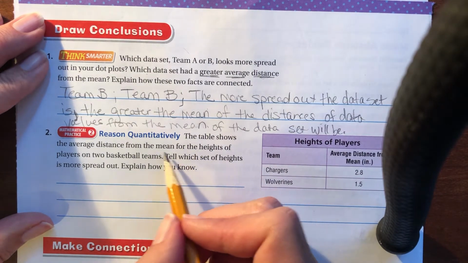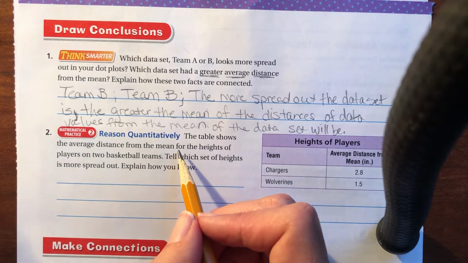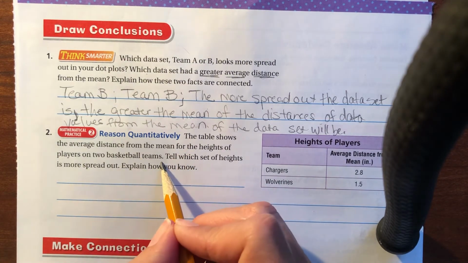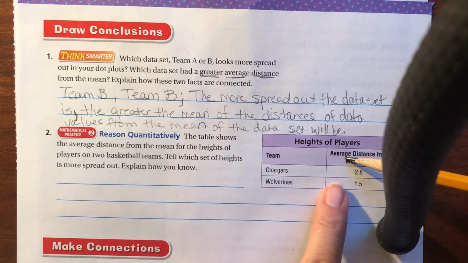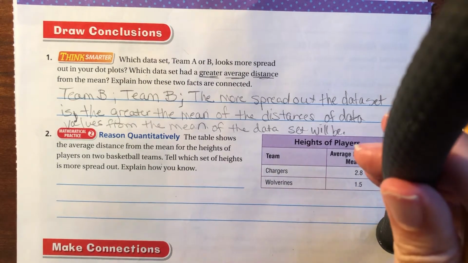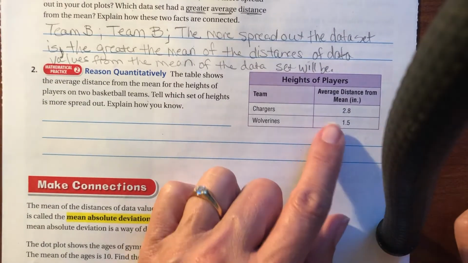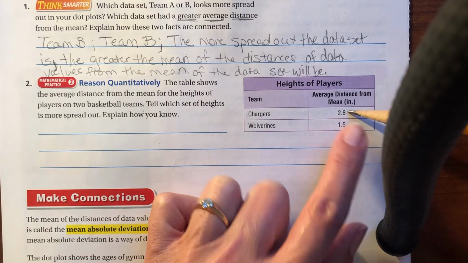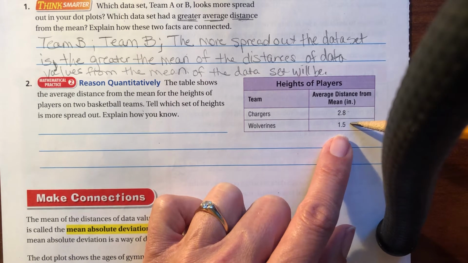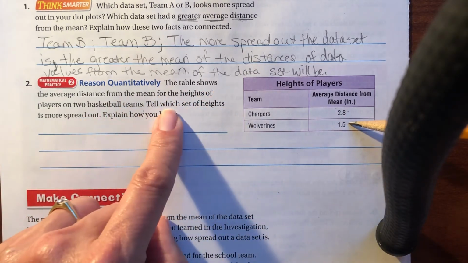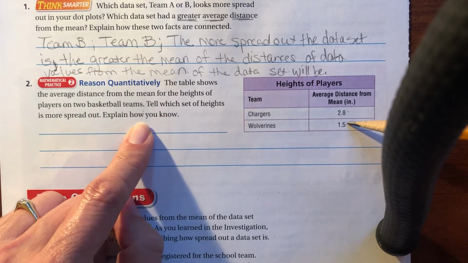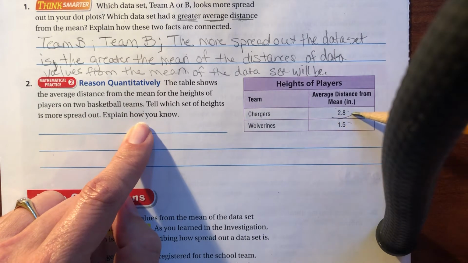The table shows the average distance from the mean for the heights of players on two basketball teams. The Chargers have an average distance from the mean of 2.8 and the Wolverines 1.5. Tell which set of heights are more spread out, and how do you know? Well, this one's more spread out because it's a bigger number.